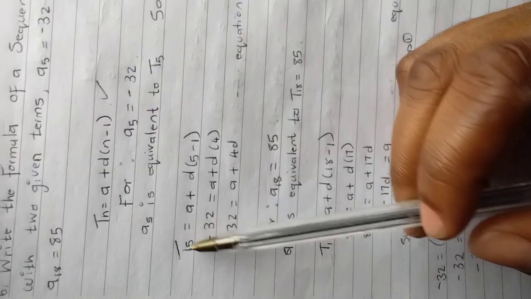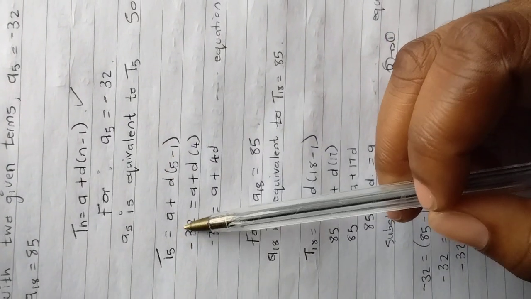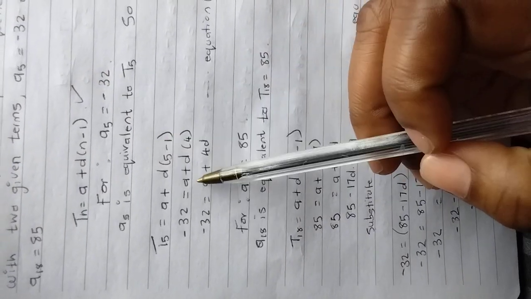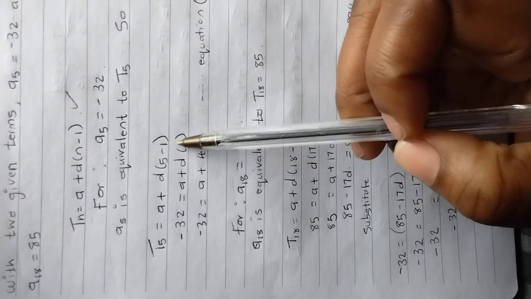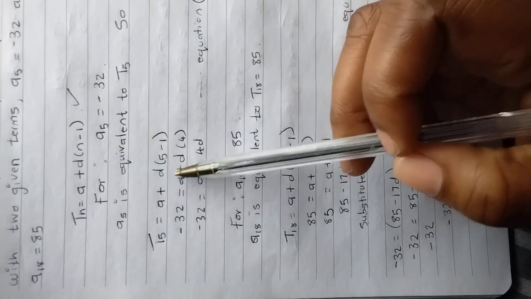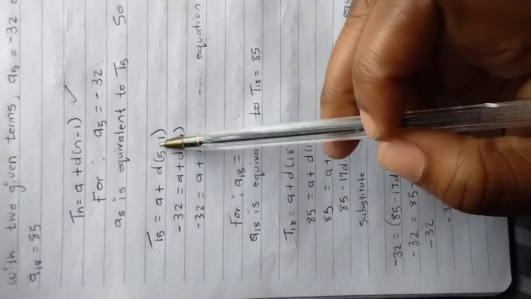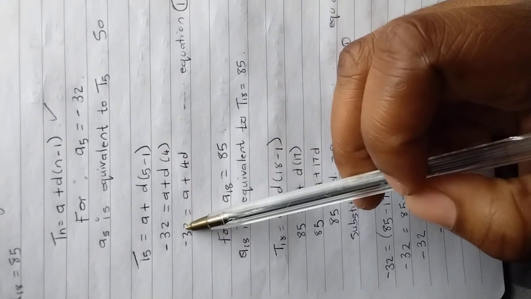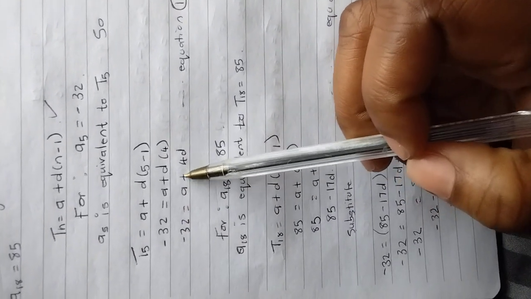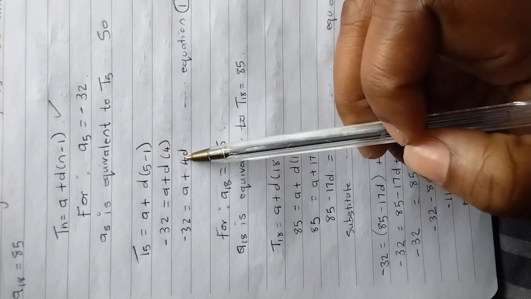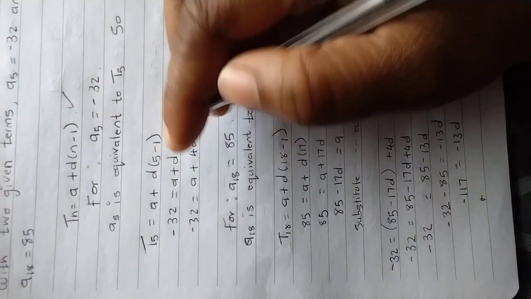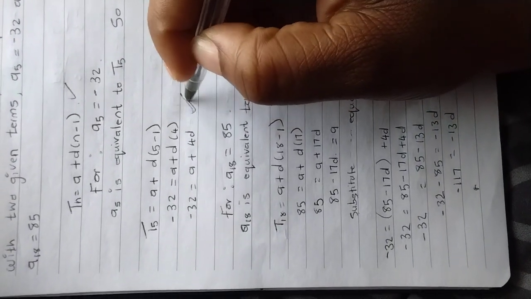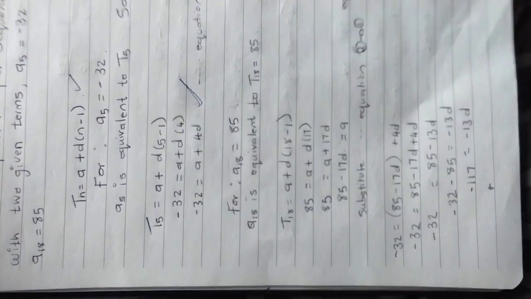So after doing this, you put the minus 32 here because we have it already. This one is given here, okay? And then you just take this part, take it down here, A plus D times 5 minus 1, which results into 4. And then minus 32 equals A plus D times 4, which is 4D. This is our very first equation that we're going to use to find one of the variables, okay?